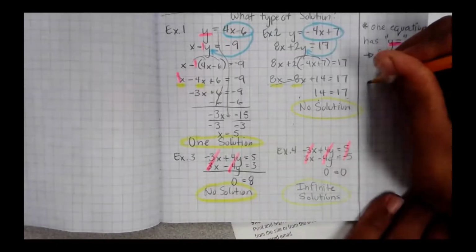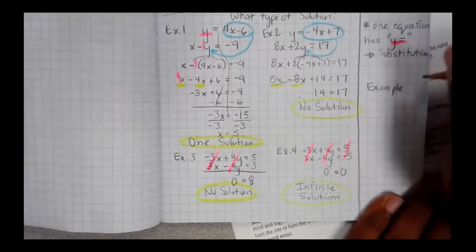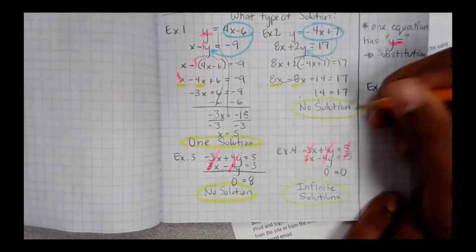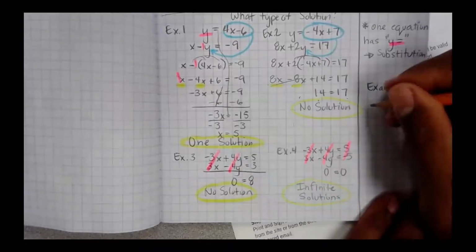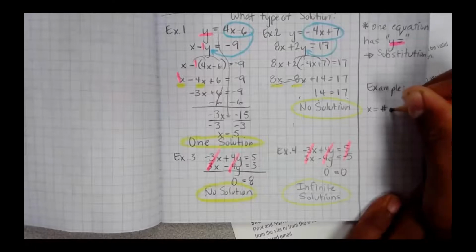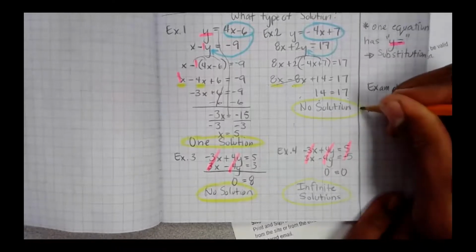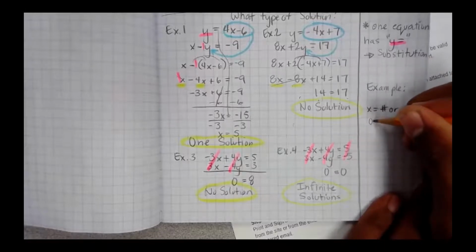Okay, so here on the side, I'm going to put example. Let's say x equals a number or y equals a number. You're going to have one solution.